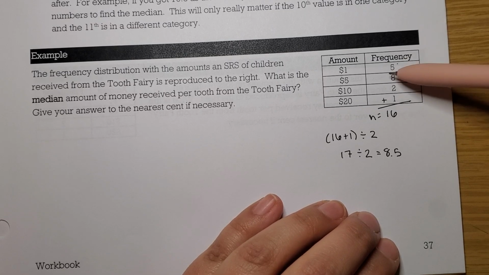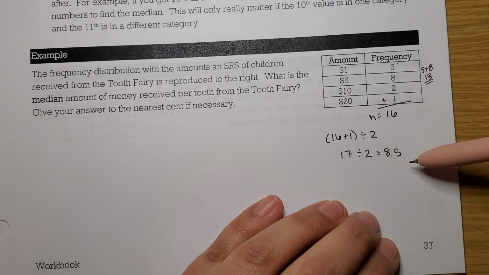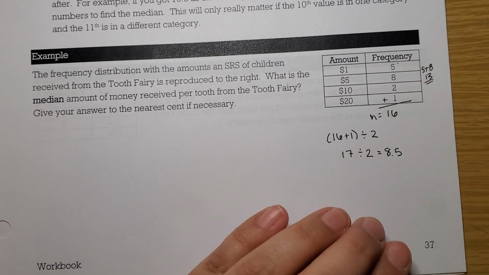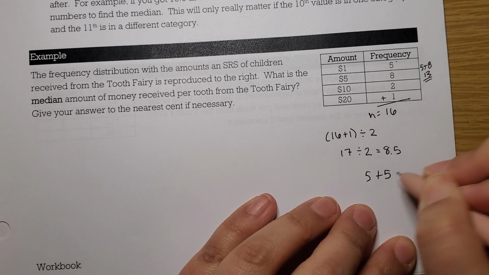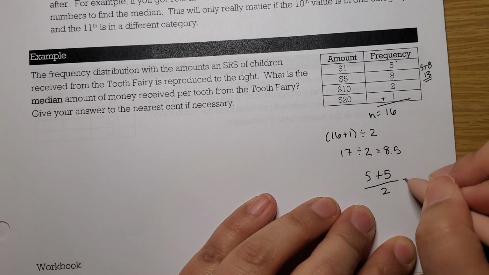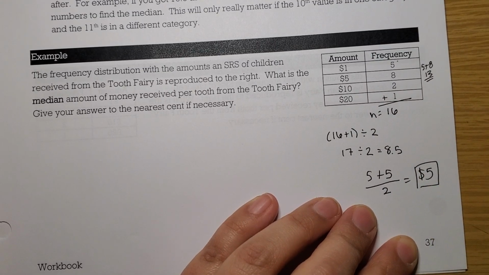So these 8 kids are in that middle overlap spot. Each of those kids got $5. So that means the 8th kid got $5 and the 9th kid got $5. If we add those up and divide by 2, we're going to get $5 for the median.